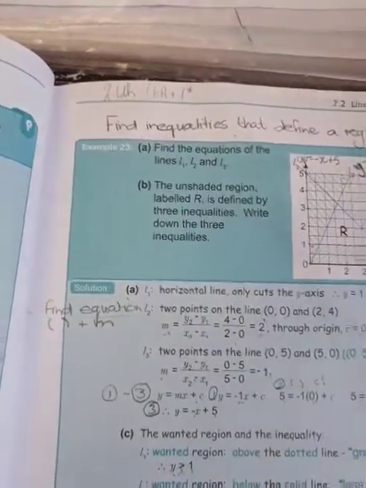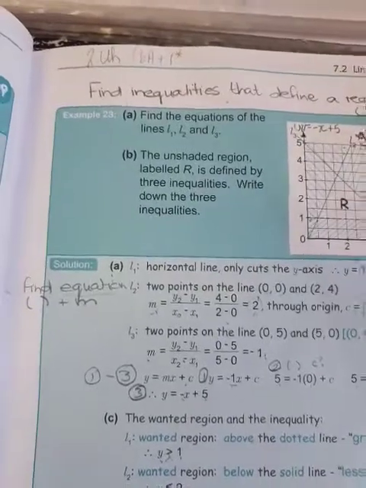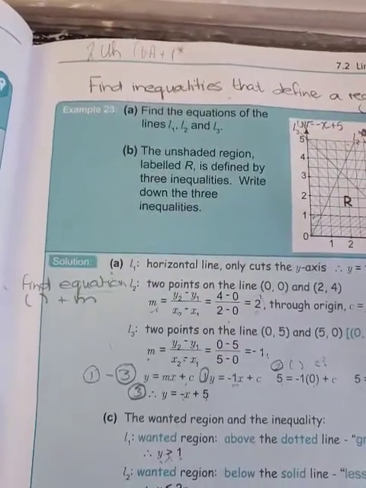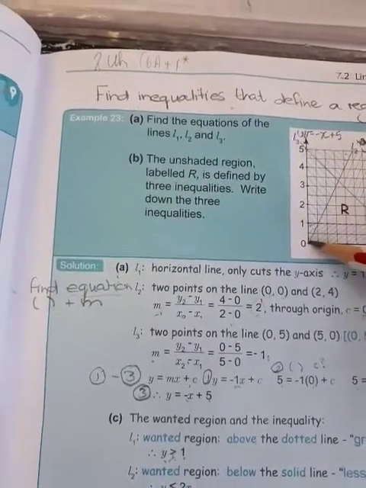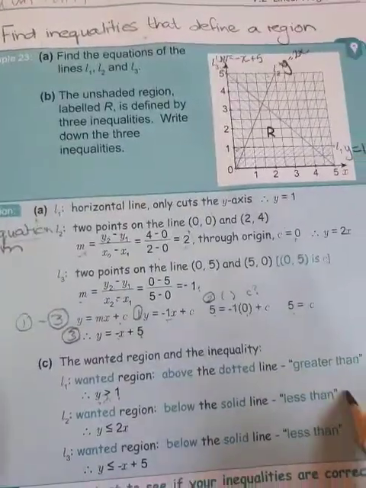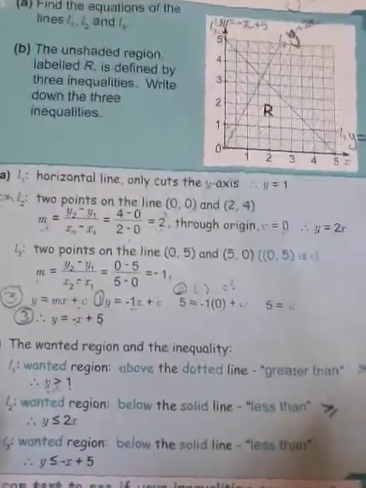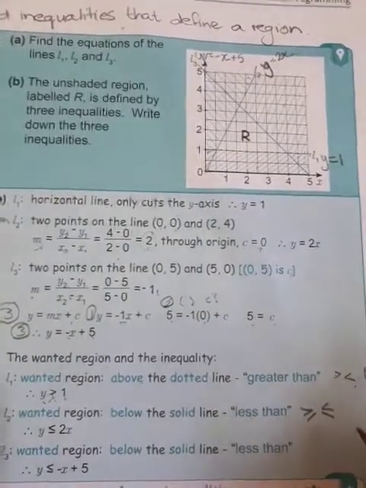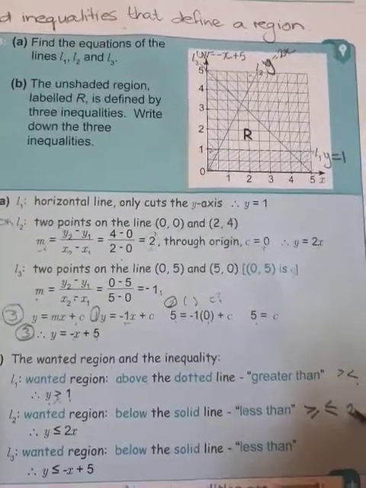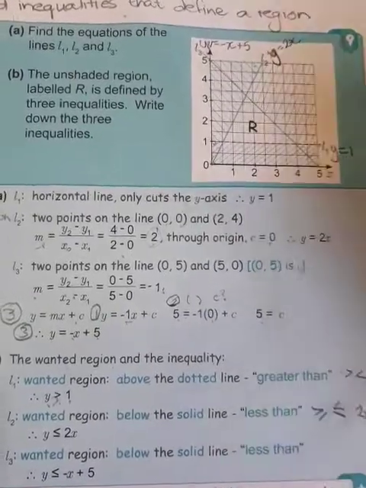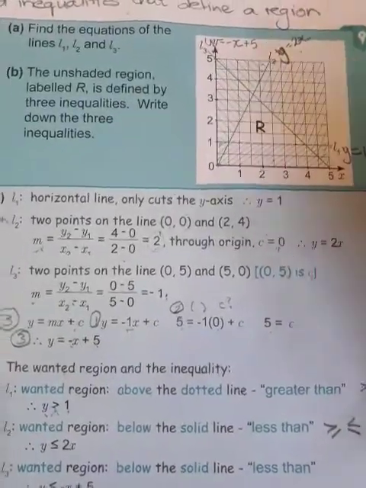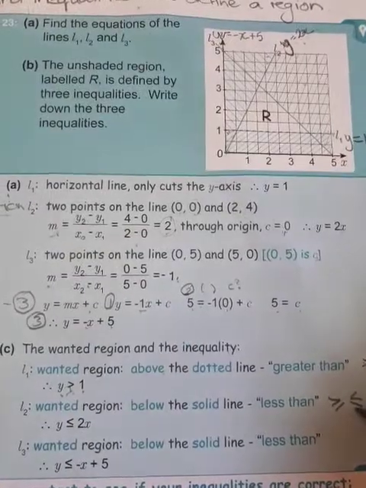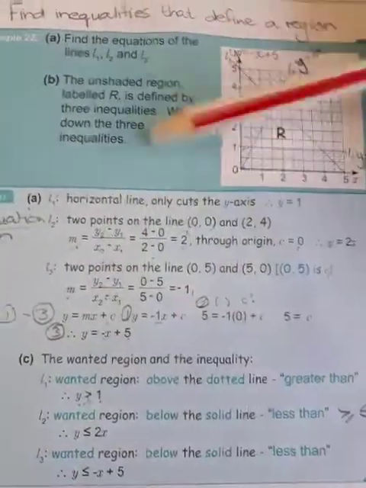Okay, if we look at L2, where y equals 2x, all right, it is a solid line. So because it's a solid line, you know it's going to be greater than or equal to, or less than or equal to 2x. Now you must figure out which one is it. All right, again, let's look at the line.